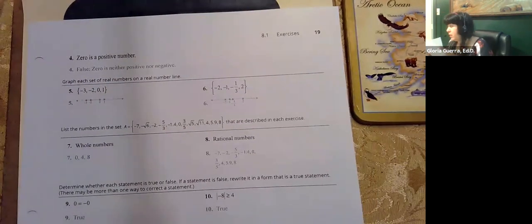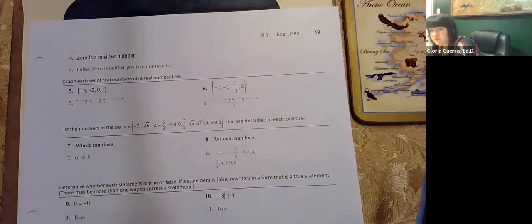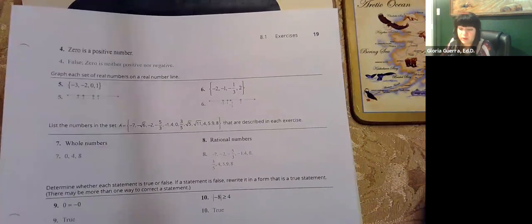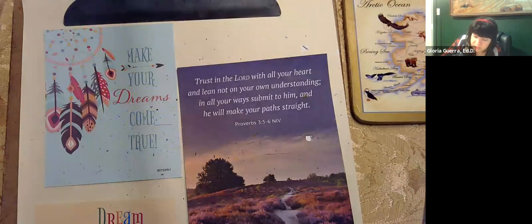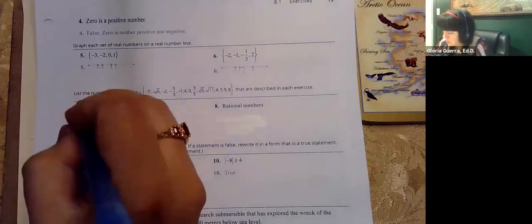Oh, I forgot that because I have an answer key, I always kind of have to write out the problems I'm going to do ahead of time. Sorry. We're going to do mostly 7 and 8 on this page here.